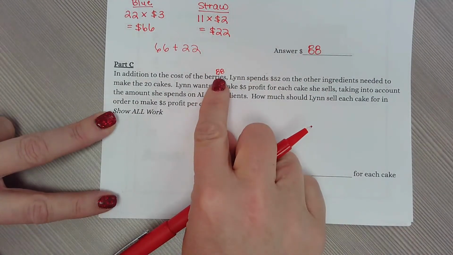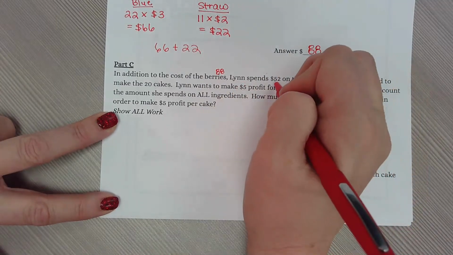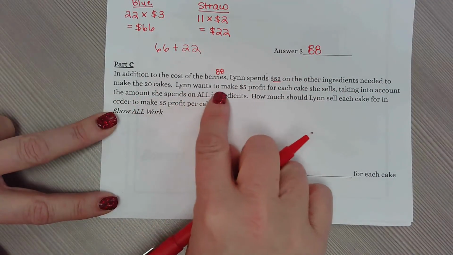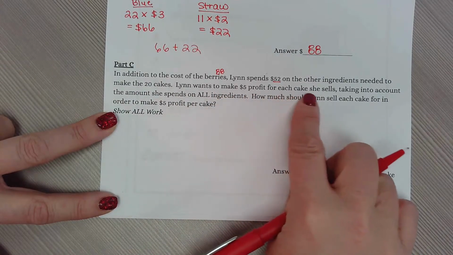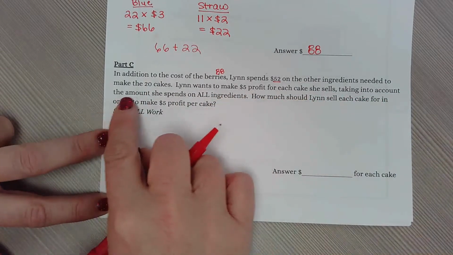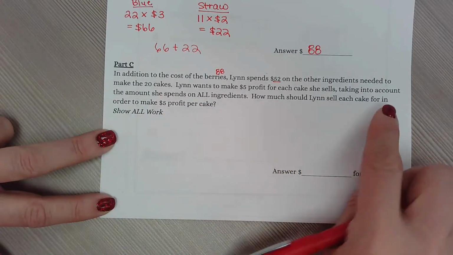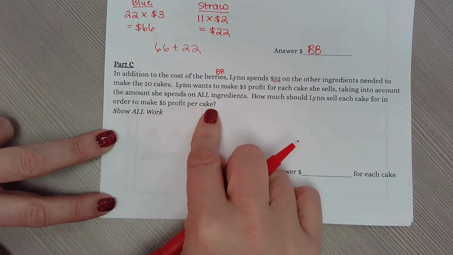In addition to that 88, Lynn spends $52 on the other ingredients needed to make the 20 cakes. Lynn wants to make $5 profit for each cake she sells, taking into account the amount she spends on all ingredients. How much should Lynn sell each cake for in order to make a $5 profit per cake?